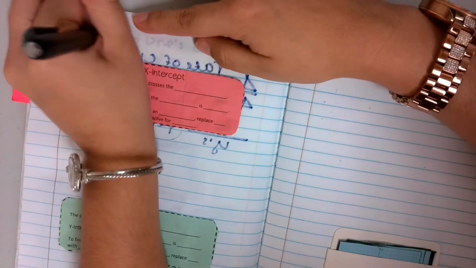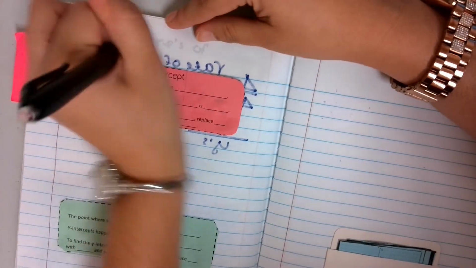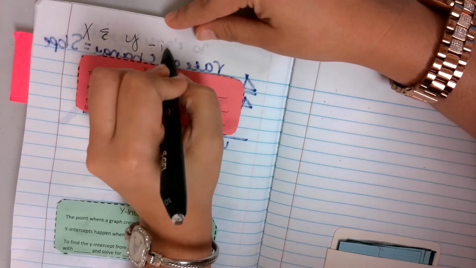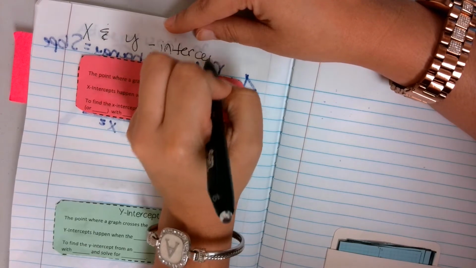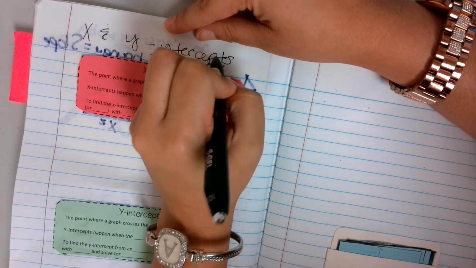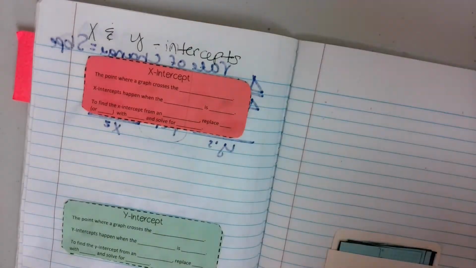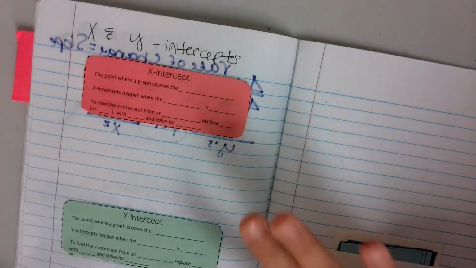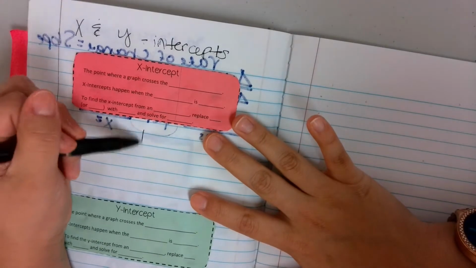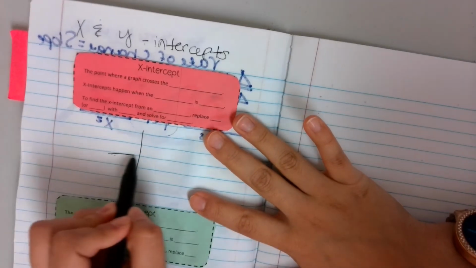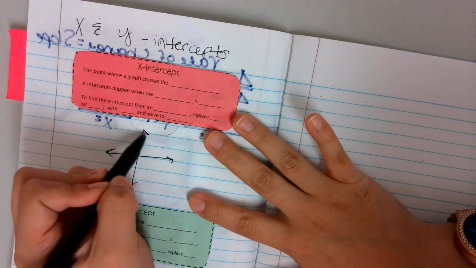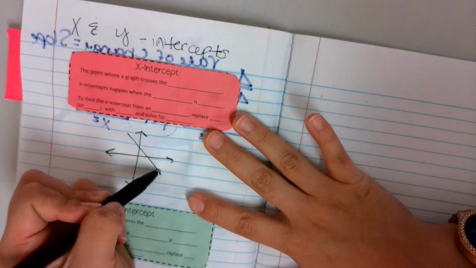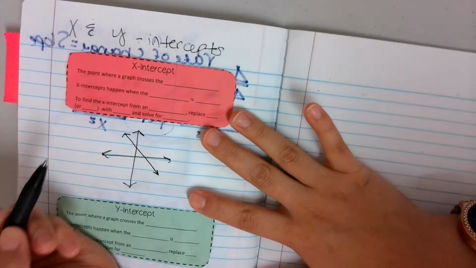So X and Y intercepts. And we're going to use our X and Y intercepts to graph our lines today. So you might want a ruler. So before we start, I'm just going to sketch a line, nothing big. And then let's talk about this.